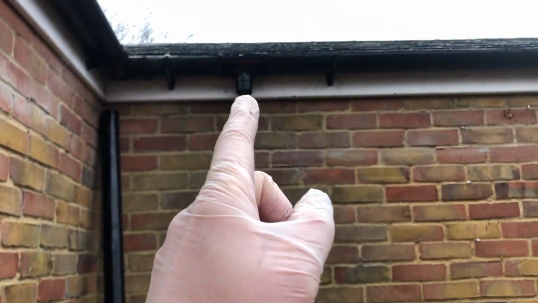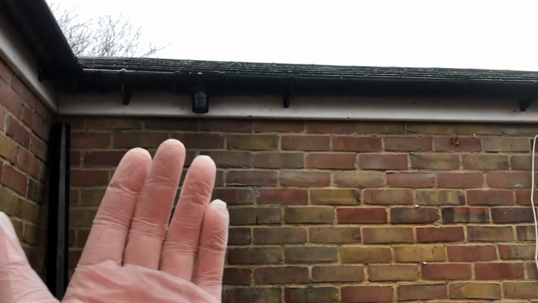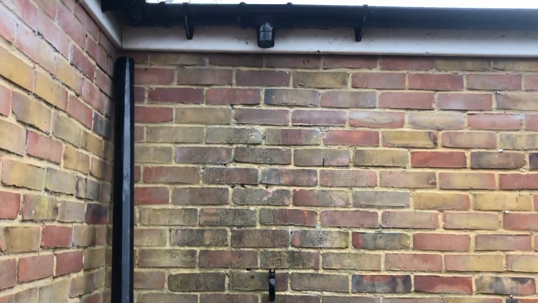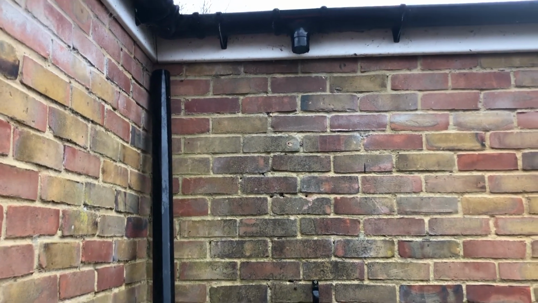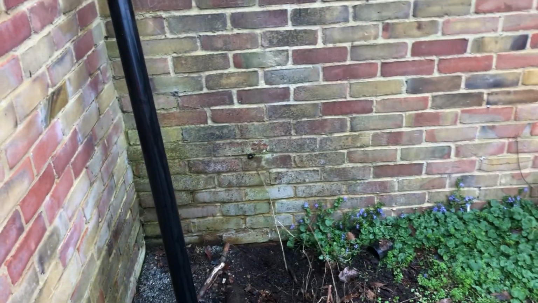What you can also get is that water will back up the downpipe, and then it will find its way out somewhere along there. You might find it coming across the top, like a waterfall, or you might find it just coming out of one corner or somewhere where it's at its lowest point. But this is such a common problem.